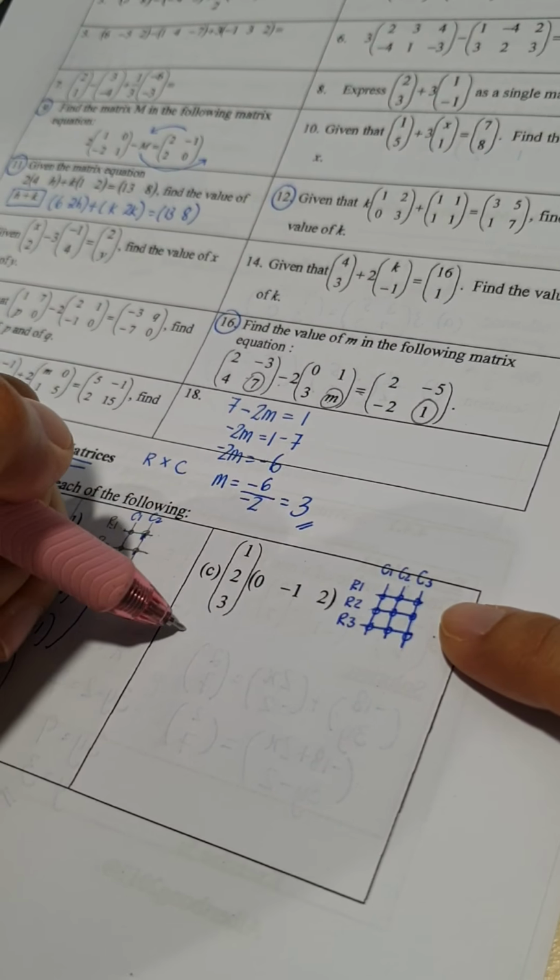Okay, the next one, it is still row 1, column 3. So don't go to the second row or third row. Row 1, column 3 is a 2. Multiply them. Next one, you go to row 2 now. Row 2 and column 1. Row 2 is here. Column 1, still 0. Go back to 0 now.